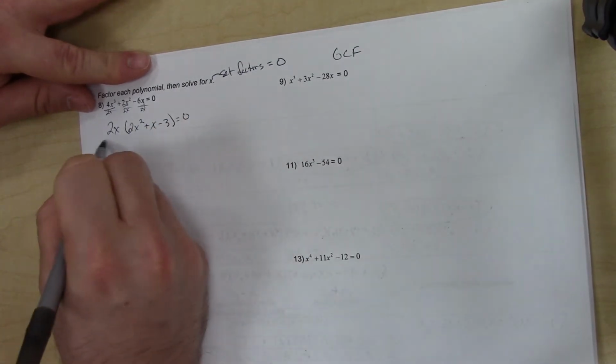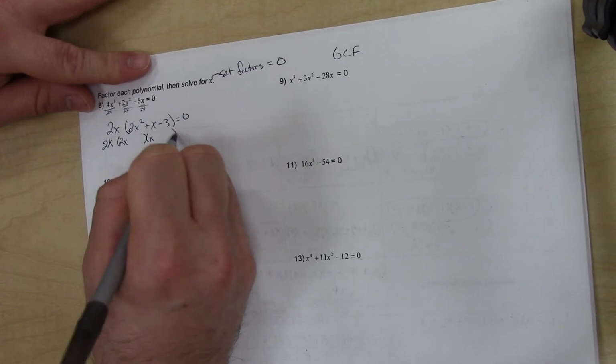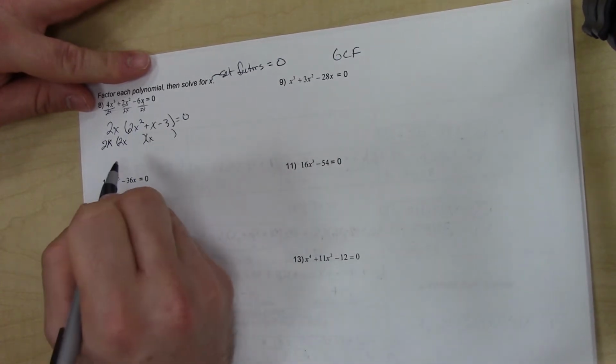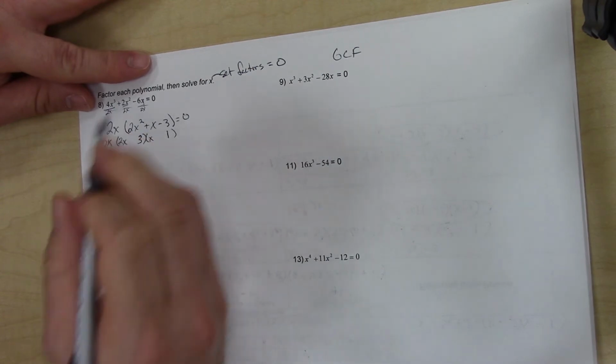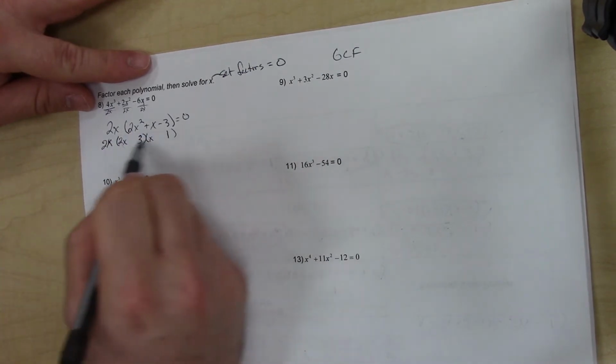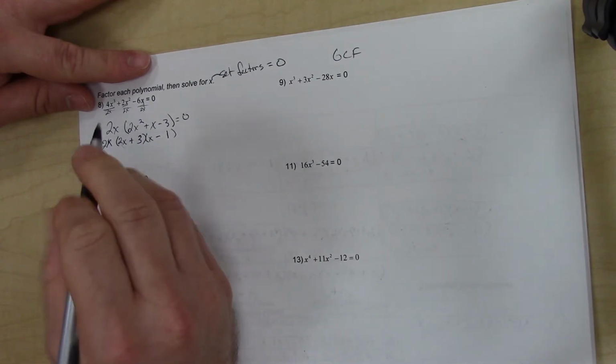Well, then I can factor that: 2x times 2x and x. And I know it's either 1 and 3 or 3 and 1. To get me there, though, I know I have to have 3 here and 1 here. You can guess and check, but I know that 2x and 3x is what I need, as long as the 3 is positive and the 1 is negative.